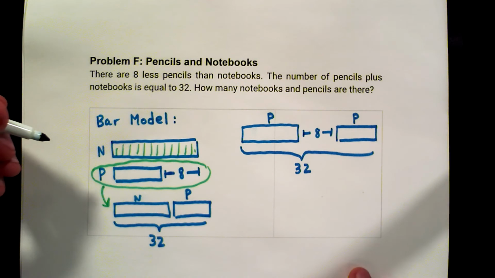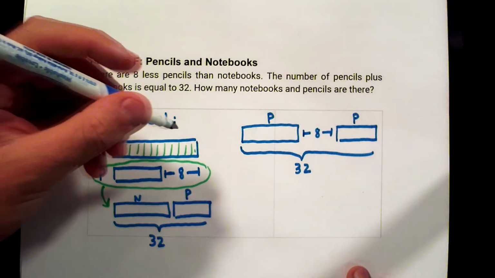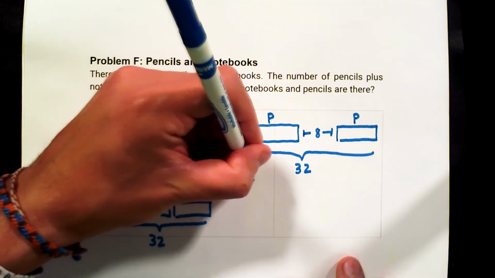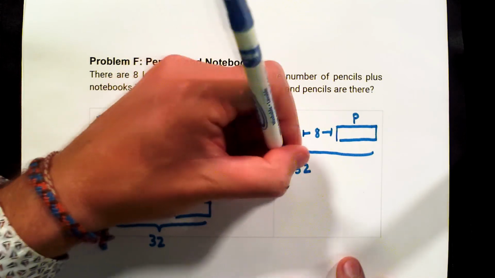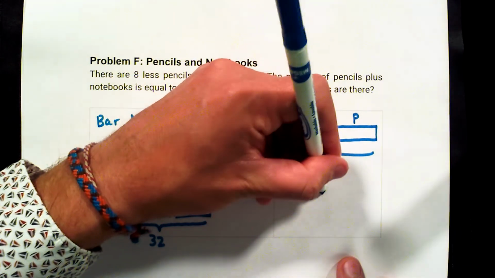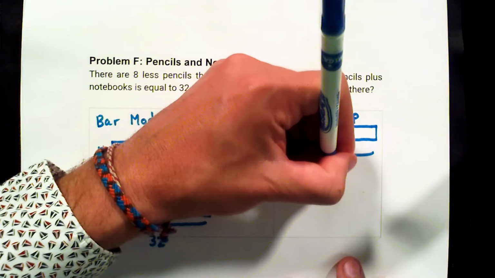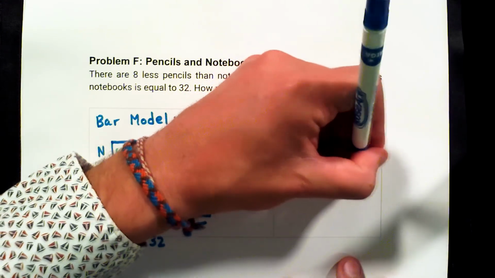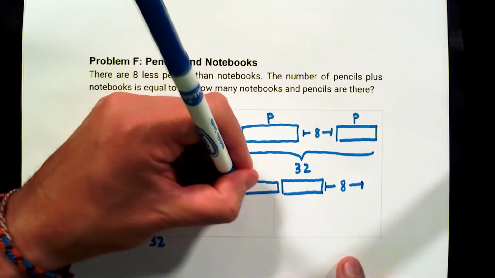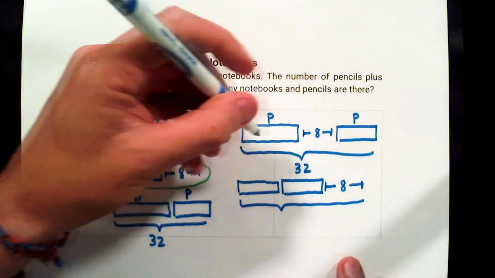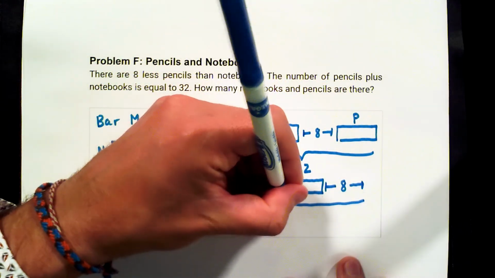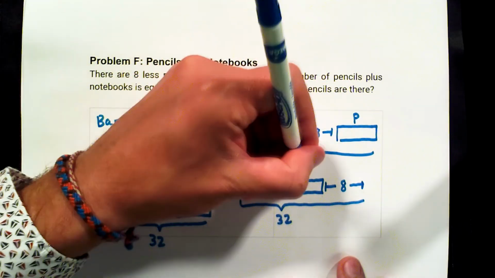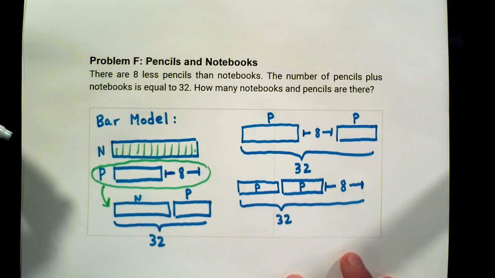And so now I can see that I can rearrange, and that should be a commutative problem if you were doing algebra when using the equations. So what I can do is this. I have 2 p's and a 32.